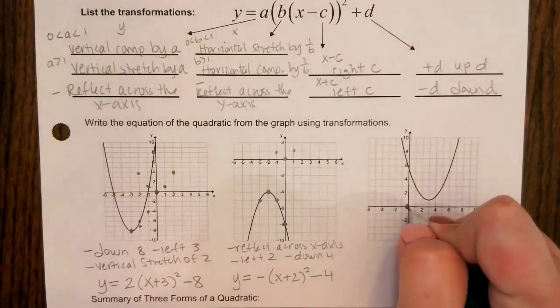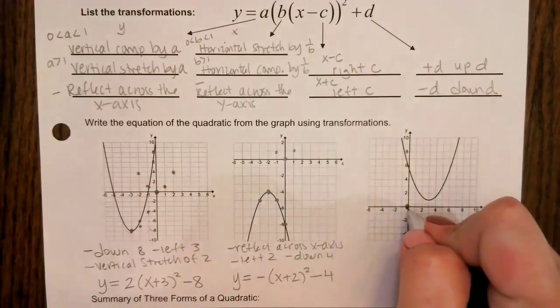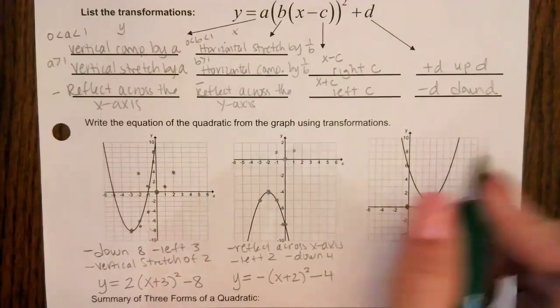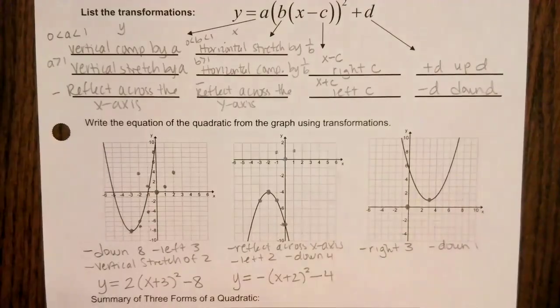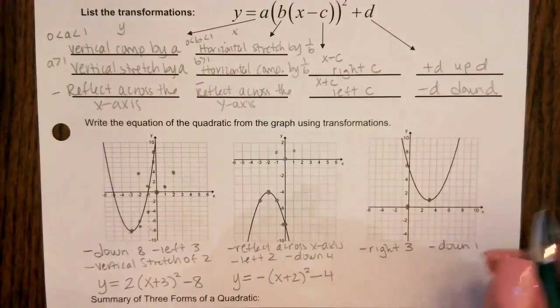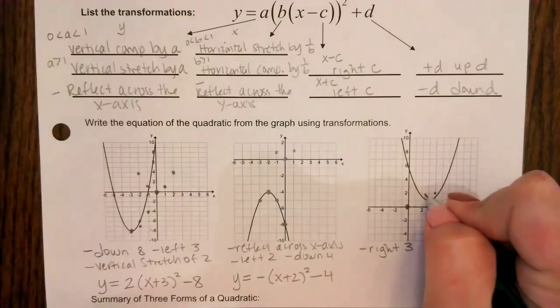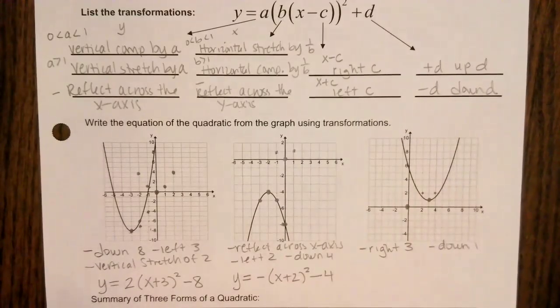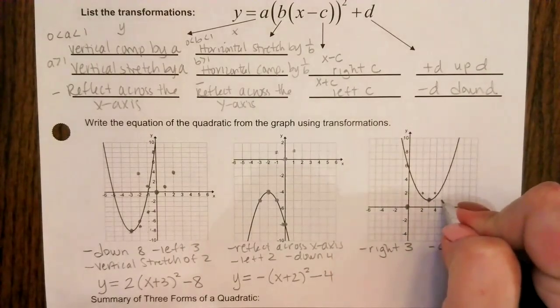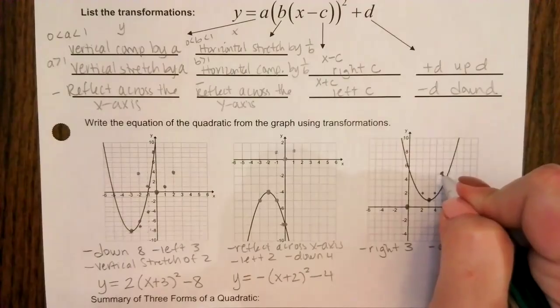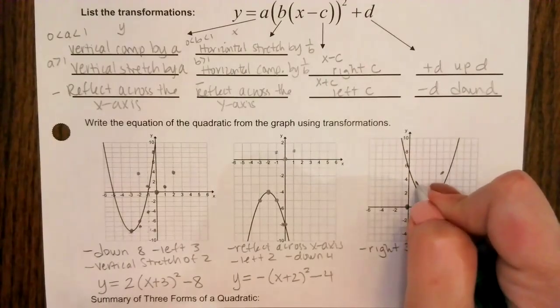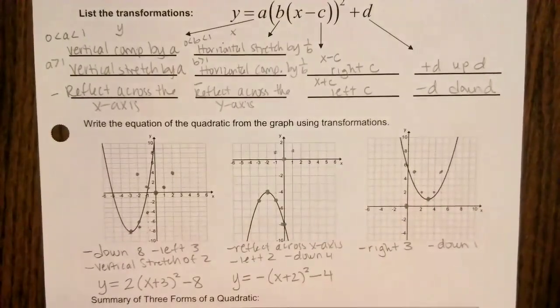All right, so our parent function starts at 0, 0. This moves to the right 3 and down 1. So I'm going to go ahead and write those down. Right 3, down 1. The next point I check is 1 over and 1 up. Well, that's not on my graph, so I know that's a stretch or a compression. I'm going to check the next point over. When you go over 2, it should be up 4. 1, 2, 3, 4. Again, not on my graph, so we know there's a transformation here.